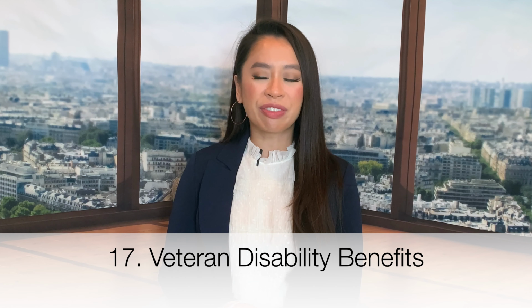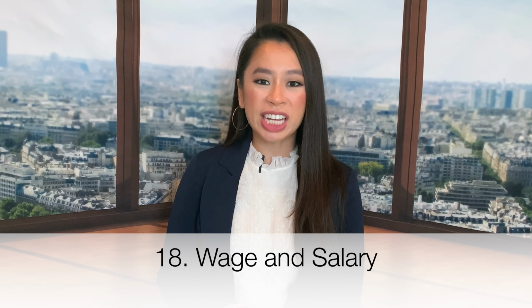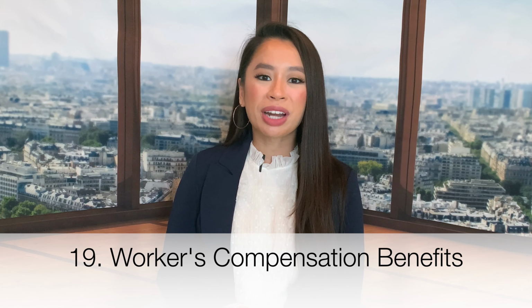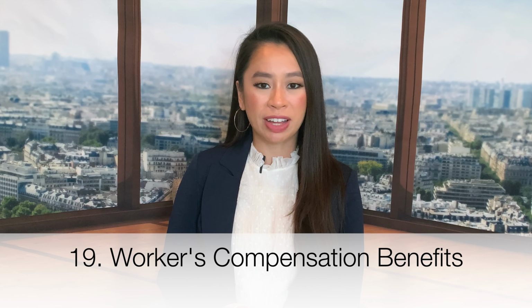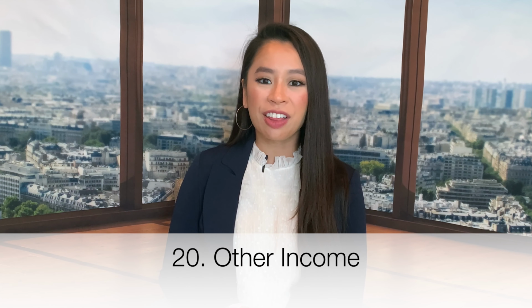Number 17, veteran disability. Disability benefits from the Department of Veteran Affairs are included in net resources. Number 18, wage and salary. All wage and salary are included. This includes pays for commission, overtime, tips, and bonuses. Number 19, workers' compensation benefits. They're included. And number 20, other income.